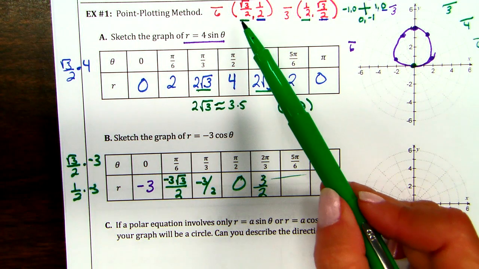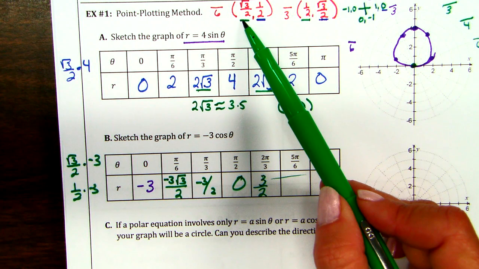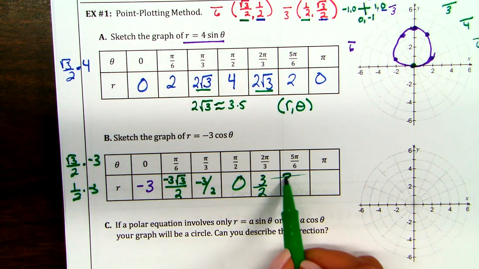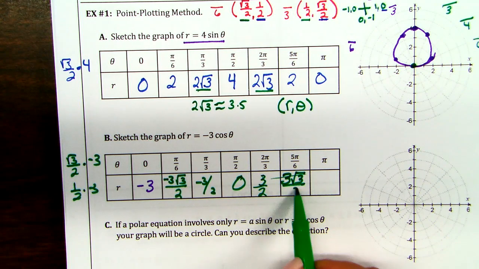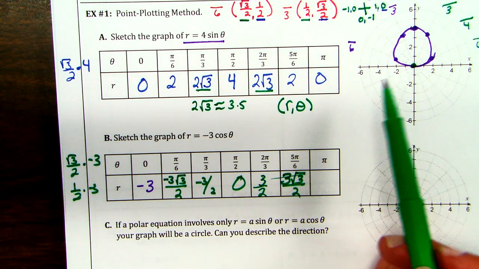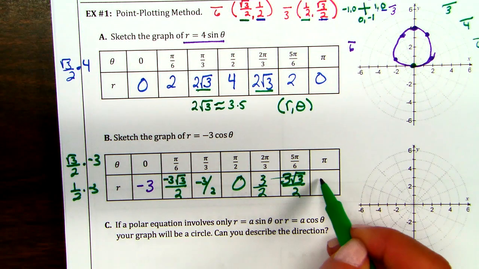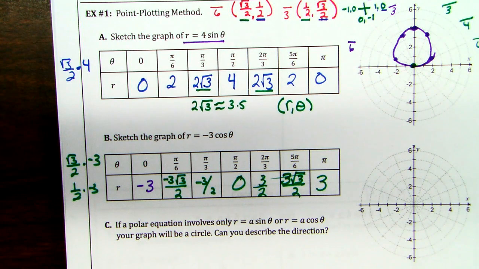Cosine of 5 pi over 6 is negative square root of 3 over 2 times -3. Negative times a negative is positive. We get 3 square roots of 3 over 2. And cosine of pi is -1, and -1 times -3 is positive 3.